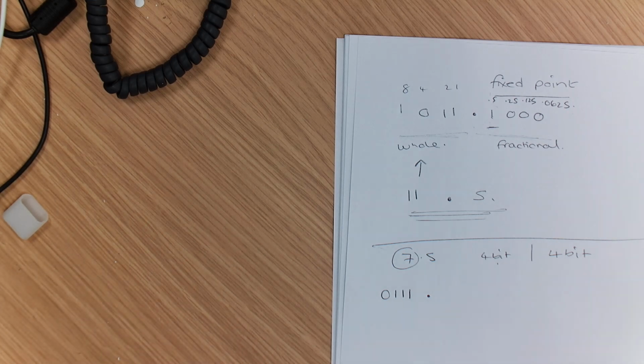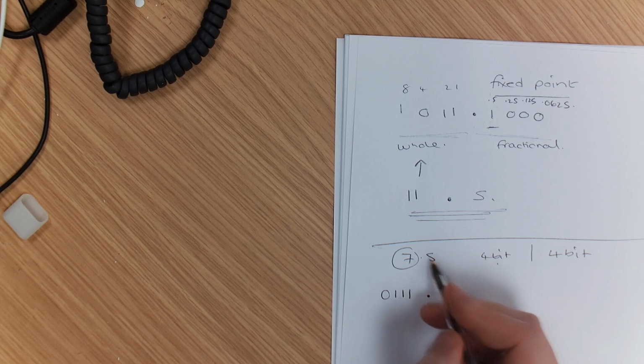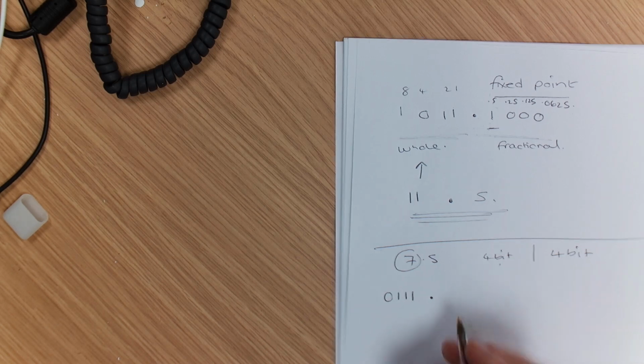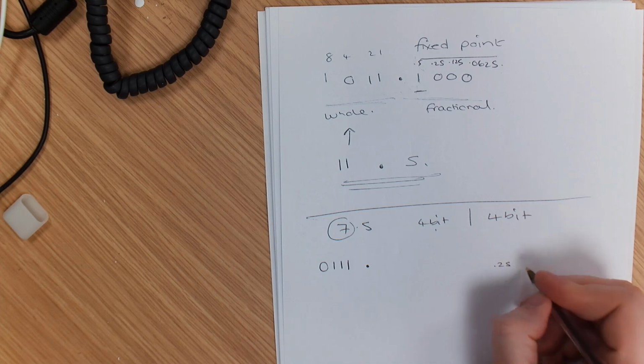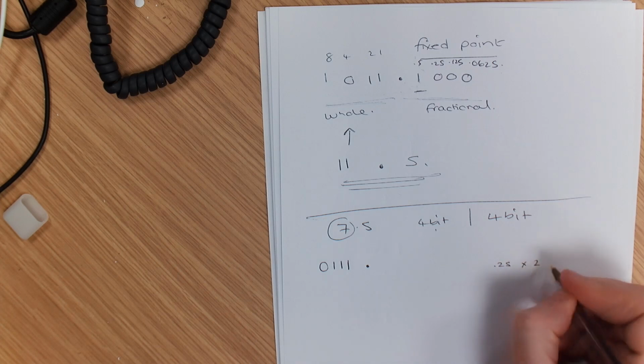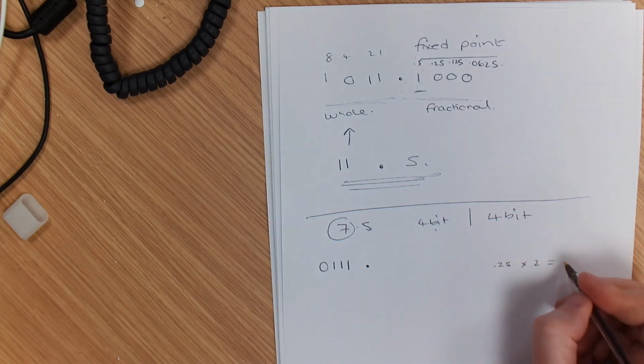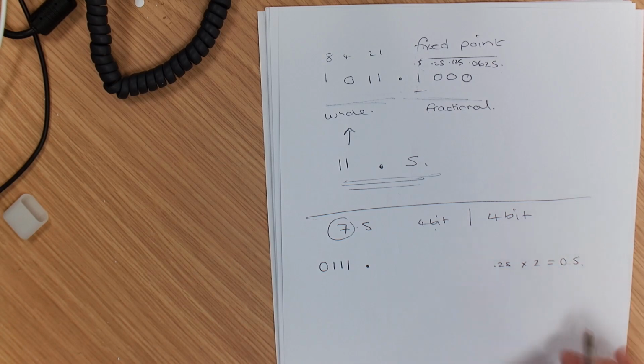What I meant by getting that number is, imagine this number was 0.25. I would have 0.25 times 2. What does it give you? 0.5.